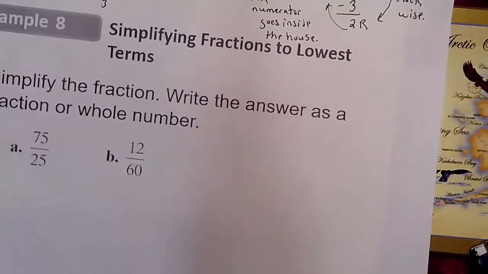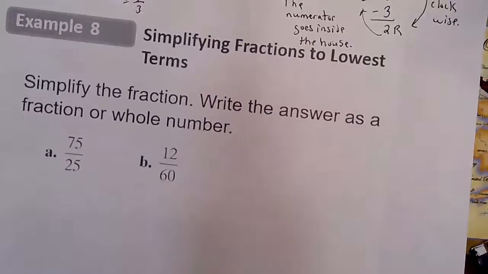Okay, now on the bottom, they also say simplify the fraction, write the answer as a fraction or a whole number.